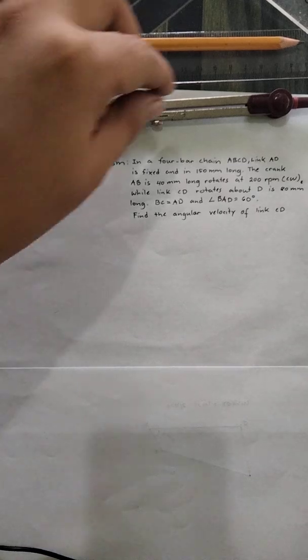Okay, good day everyone. Today I will show you the procedure for using the graphical method for velocity analysis of a four-bar chain mechanism.